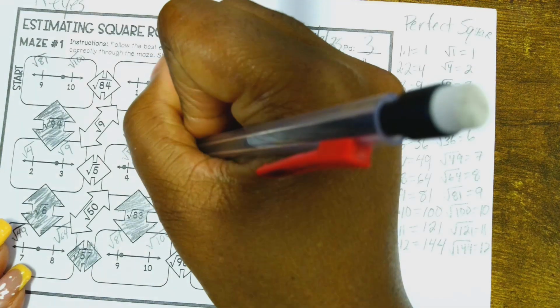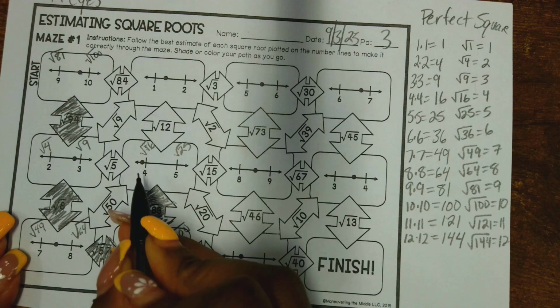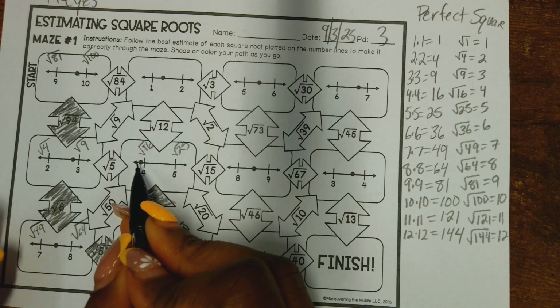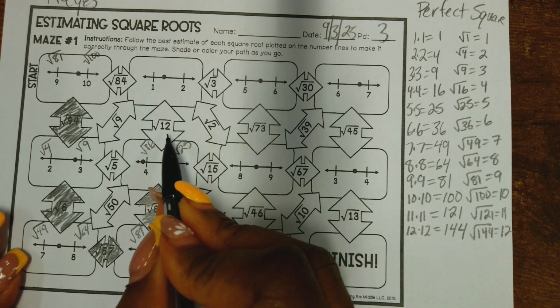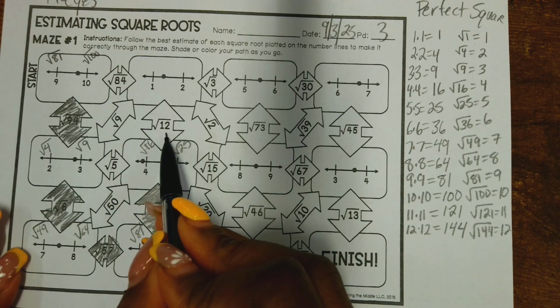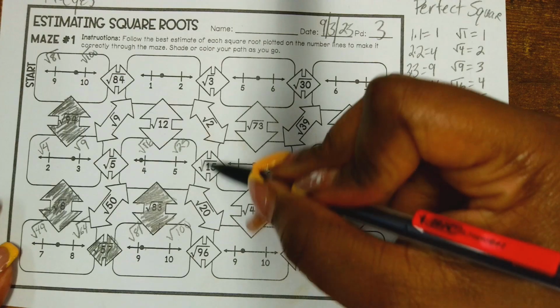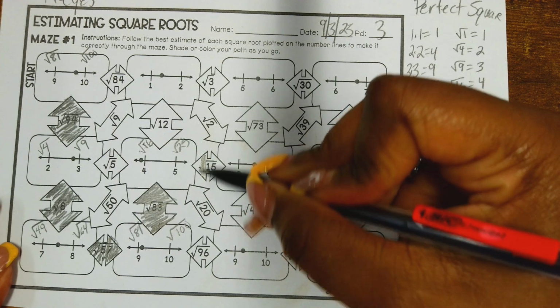Very good. So we're looking for the square root that comes before 16, but it looks like it's right before 16. So which one of these do you think is going to be the better answer? The square root of 12 or the square root of 15? Me too. The 15 would be the best answer. Square root of 15.